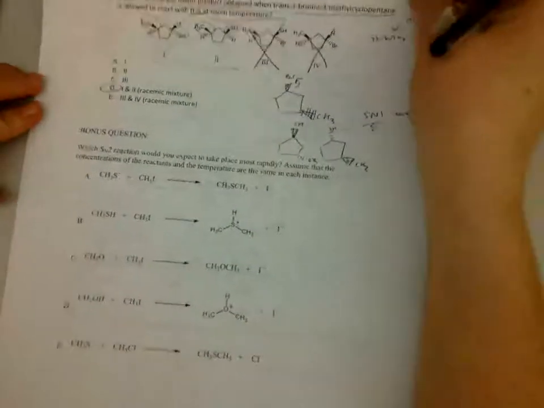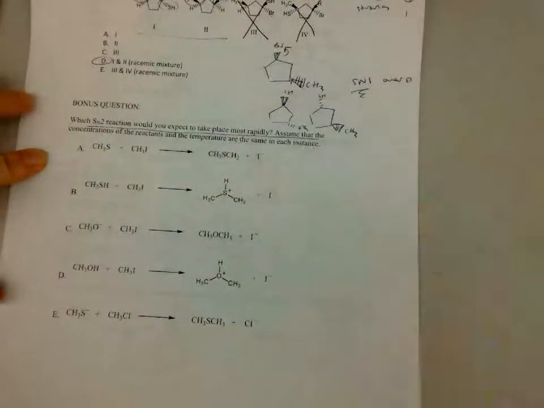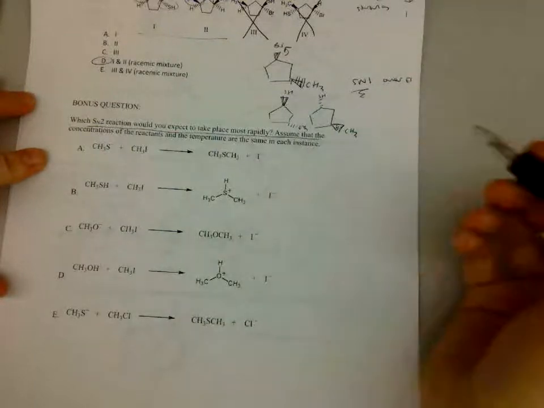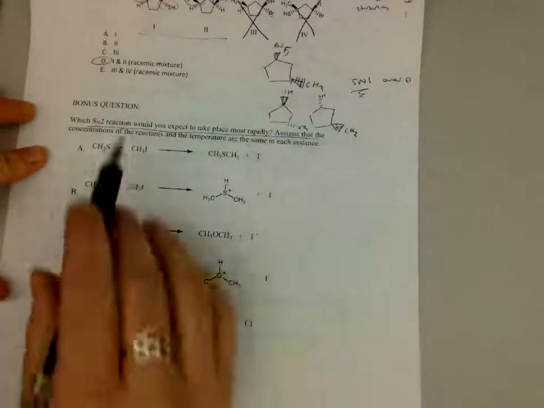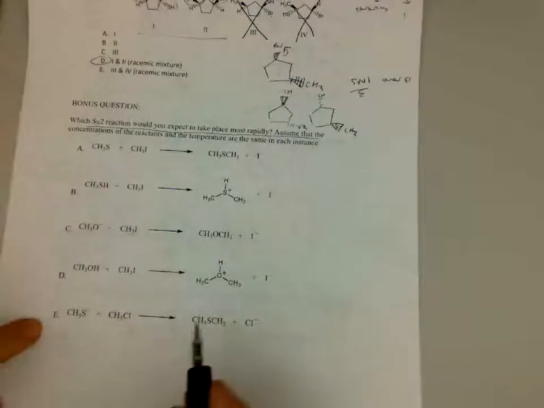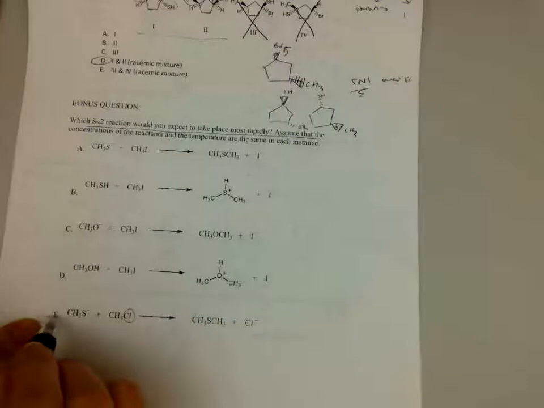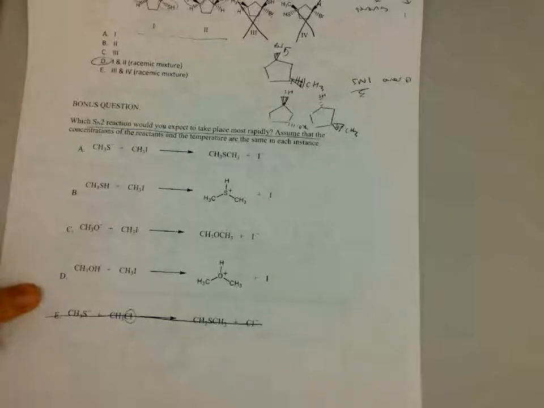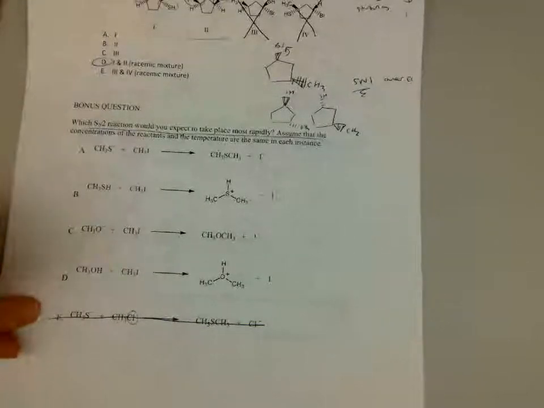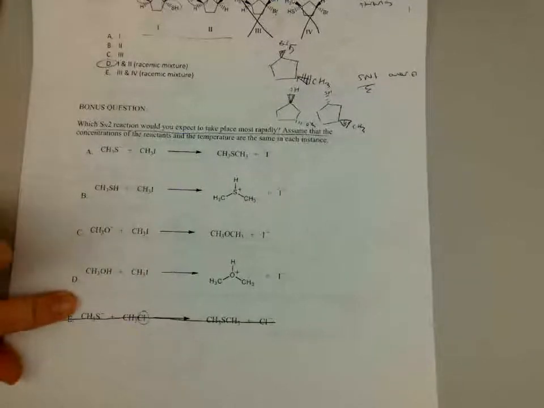Okay, and last but not least, which SN2 reaction would you expect to take place most rapidly? Concentration of the reactions, temperatures are all the same, so we know it's SN2. So SN2 works best on a primary, or methyl actually, and all these are methyl, so that's all the same. The next thing I'm going to look at is the leaving group, and chlorine is the worst leaving group, so I'm going to go ahead and nix that one out. So that makes me know it's A through D. Now, all these have the same substrate and the same leaving group. So the only thing left to look at is the nucleophile.